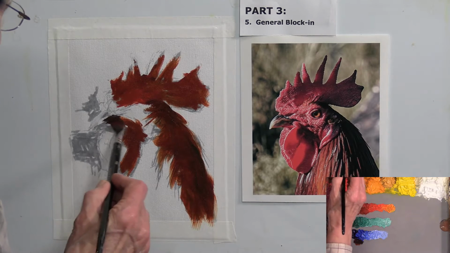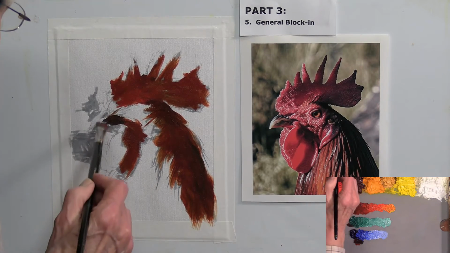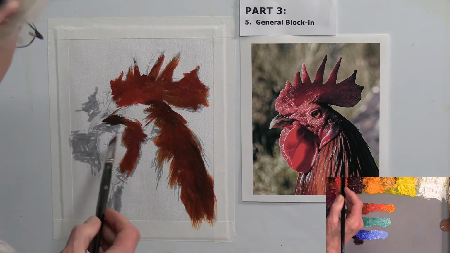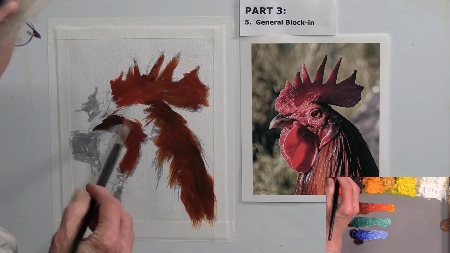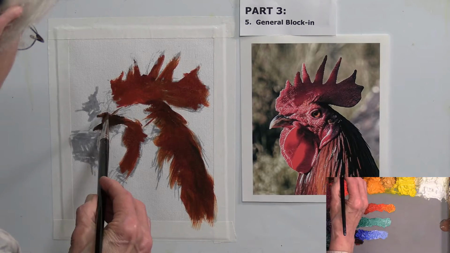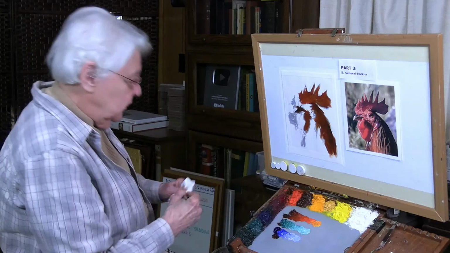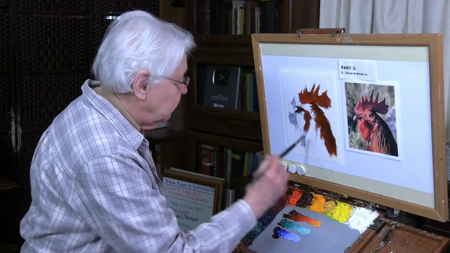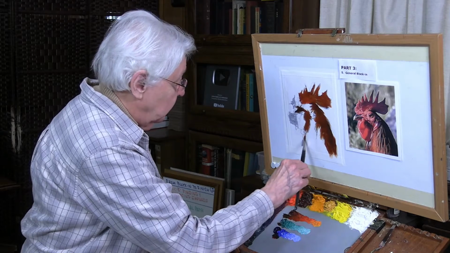So there we go, and you see that makes that a little bit darker, and that makes it easier to handle by doing that. And just a little bit there for that. Just a little bit more to go on blocking in the shadow and on the bird itself.